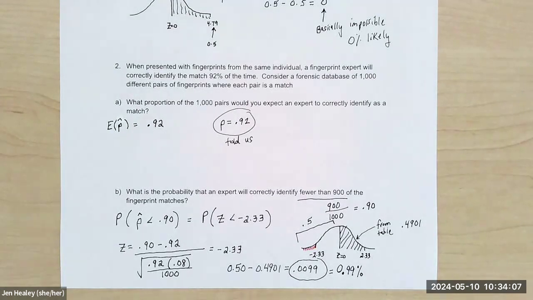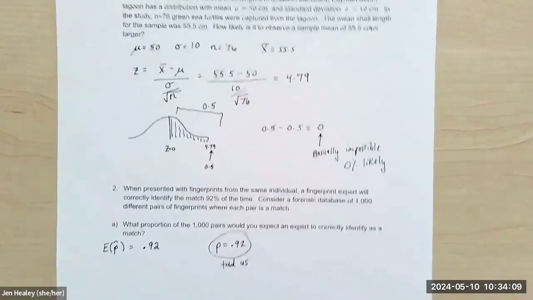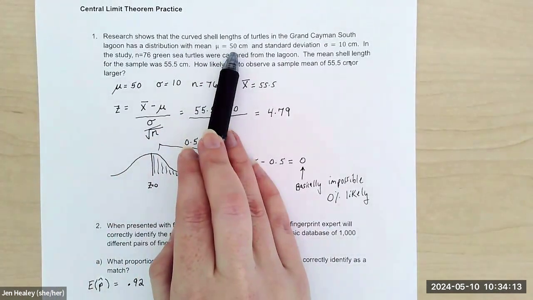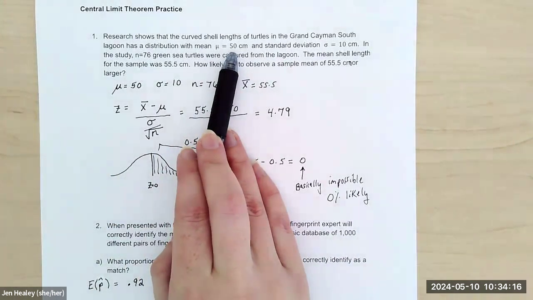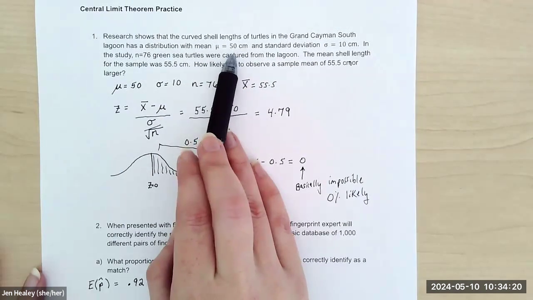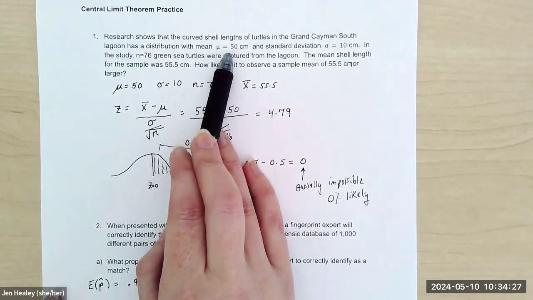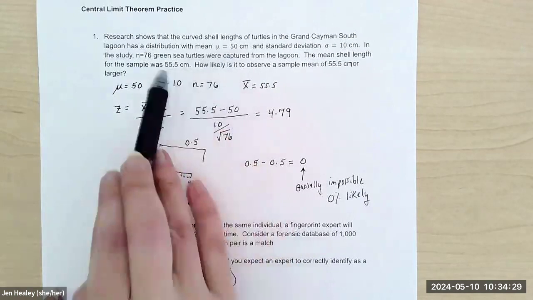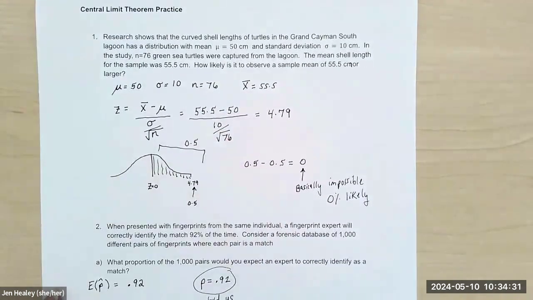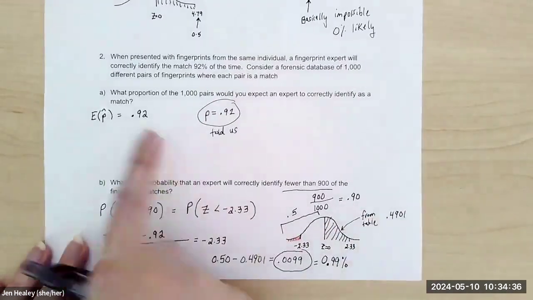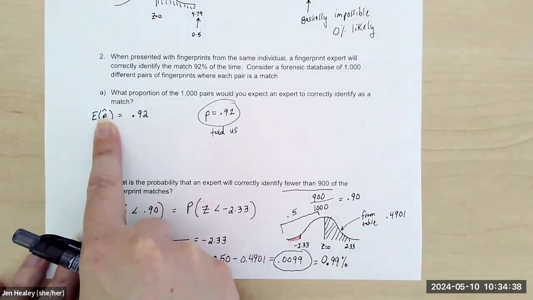If you're just asking me, cool, I know that these turtles in general have a mean of 50 centimeters for the length of their shell. And then I'd say, well, what would you expect when you go pick 76 of them? You'd say, well, I would expect that they would be 50. So we would say we expect X bar would still be 50. The thing is, X bar definitely wasn't 50. X bar was 55.5. But what did we expect was going to happen? It's normal to expect. So in terms of what I expected, leaving the hat there does make sense.